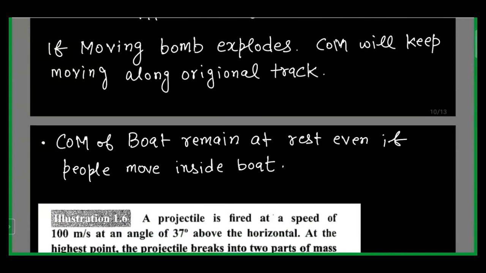Another example where the center of mass is not changed is a boat. Let's say you are in a boat, and the boat is stationary, at rest. Many people are moving inside the boat, but the center of mass of the boat will remain fixed because all the people moving are like internal forces.